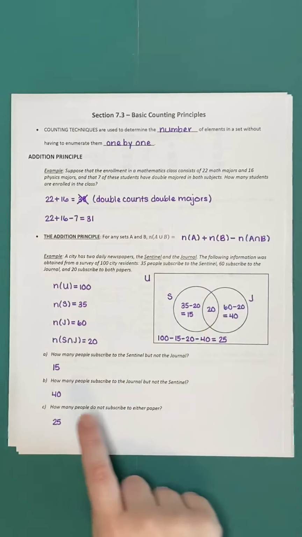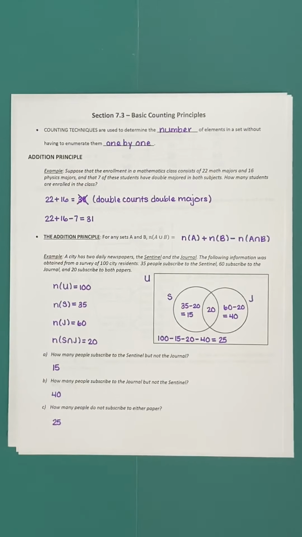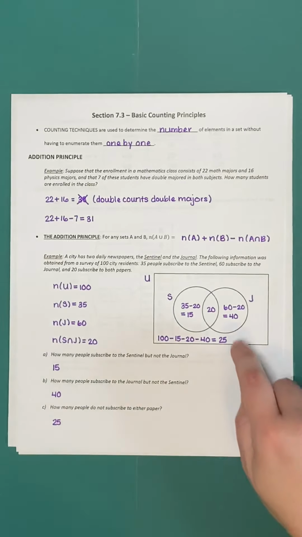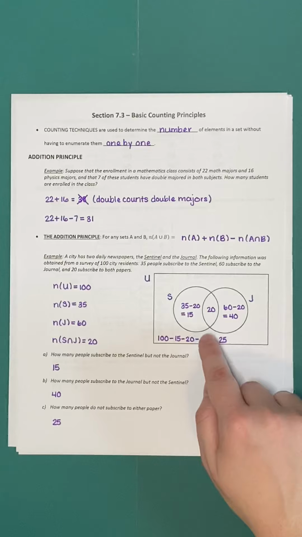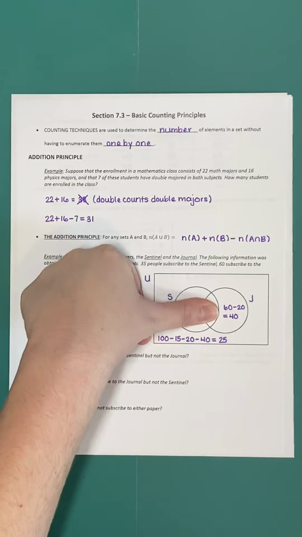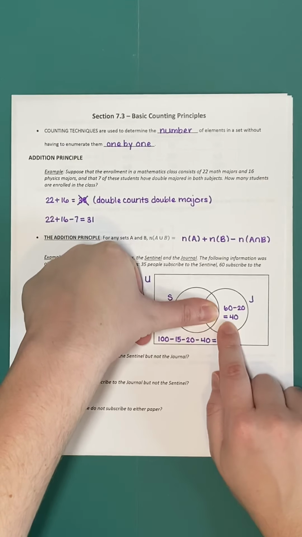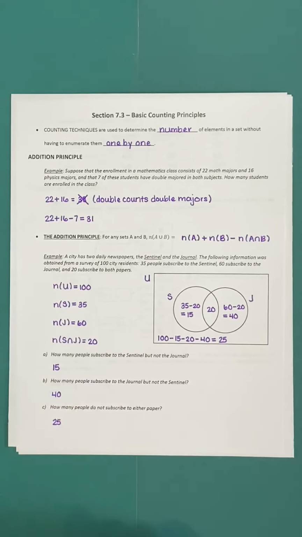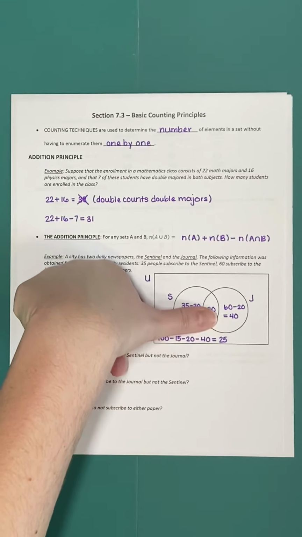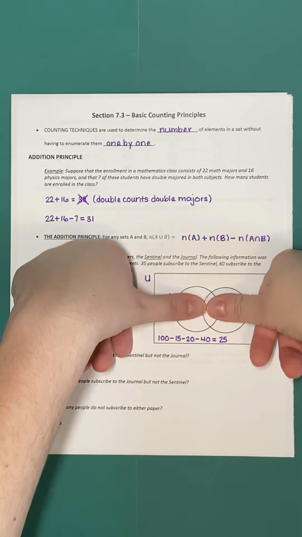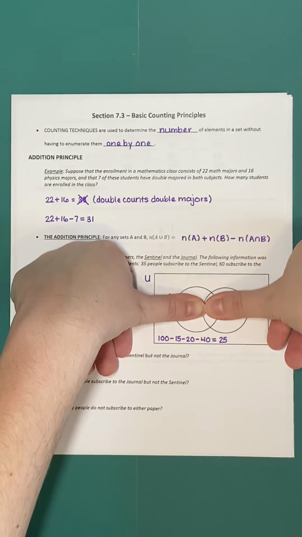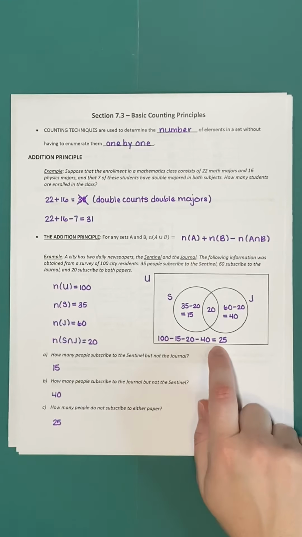Now we want to flip that. How many people subscribe to the Journal but not the Sentinel? In other words, they fall into the Journal circle but not the Sentinel circle. There's going to be 40 people that fall into that region, so 40 subscribers like that. And then the last question is, how many people do not subscribe to either paper? In other words, get rid of the Sentinel circle and get rid of the Journal circle at the same time. Who's left? In this case, 25 people were left.